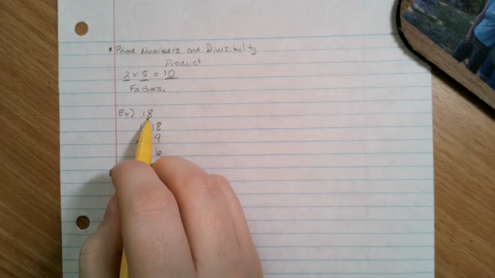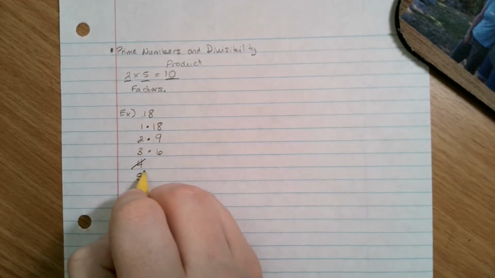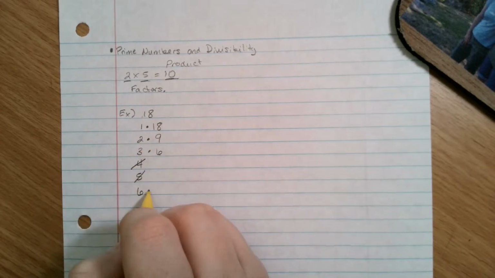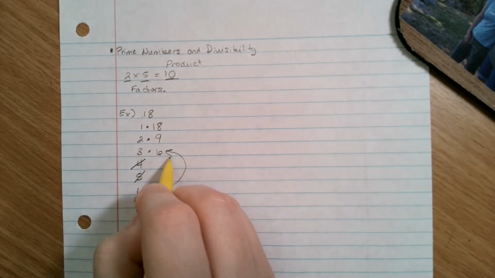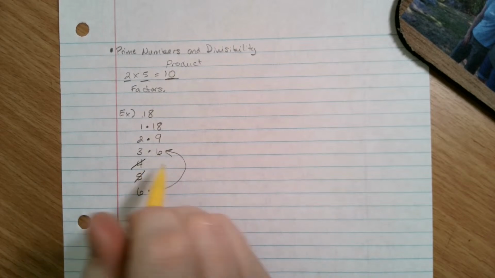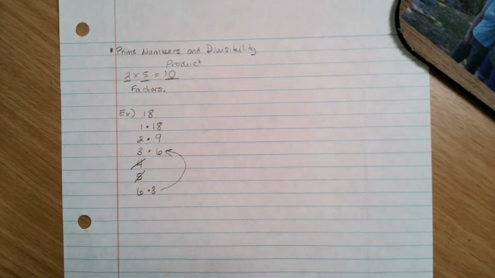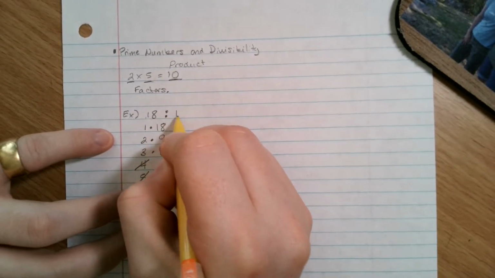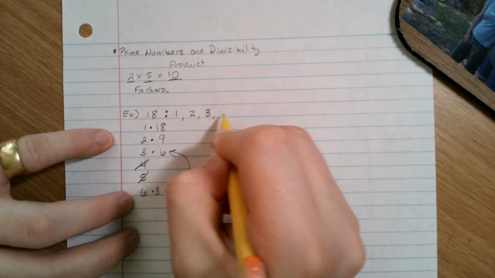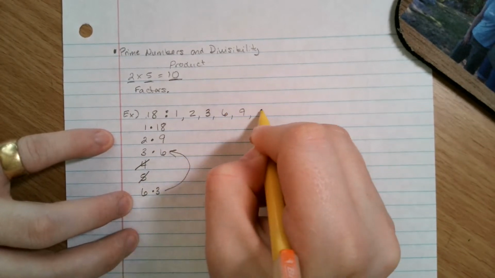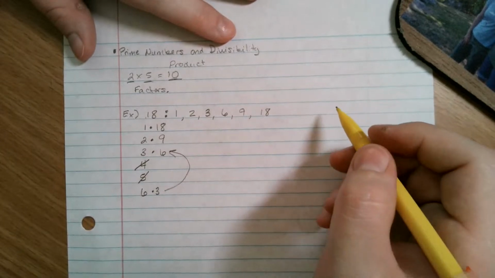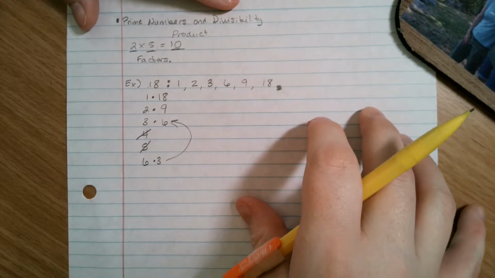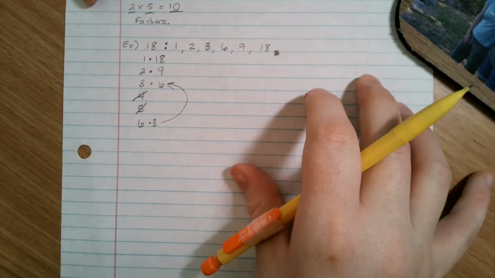5, can 5 fit into 18? No, it cannot, not without a remainder. And then we come back to 6, which if we have 6 here, 6 times 3, this is the exact same. We have come full circle, as it were. And these are our factors. So our factors of 18 are thus 1, 2, 3, 6, 9, and 18. All right.